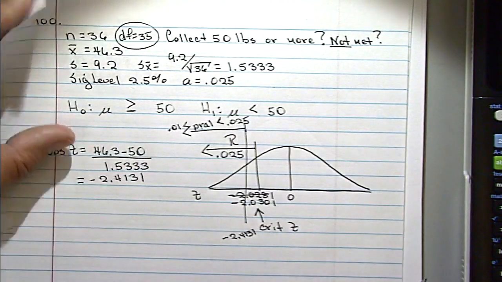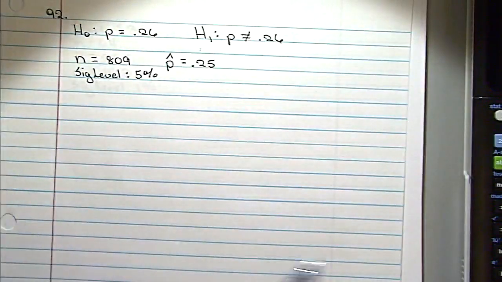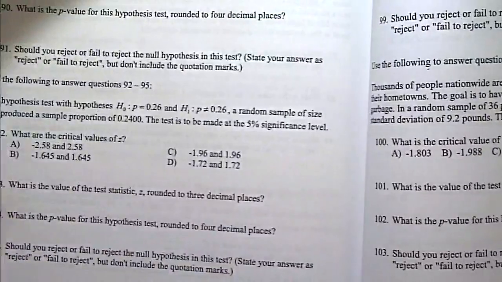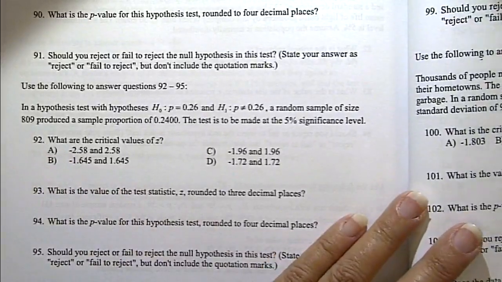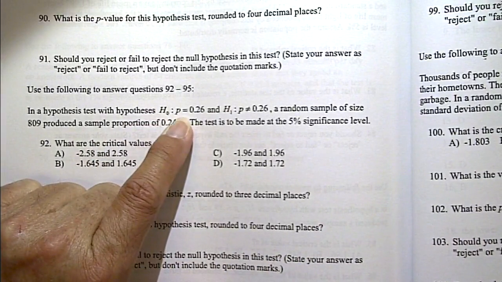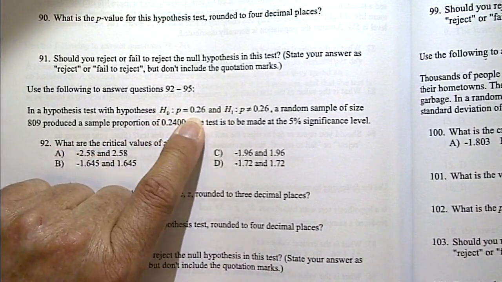Okay, for this one, I picked number 92. And it tells me this. It says there's a hypothesis test, and the null hypothesis is that the population proportion is equal to 0.26.